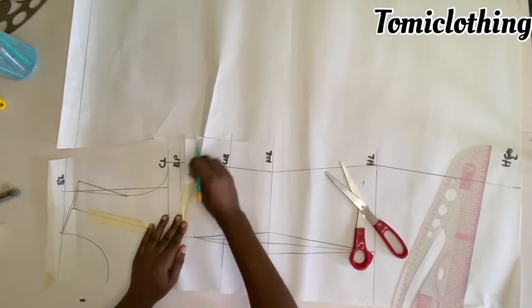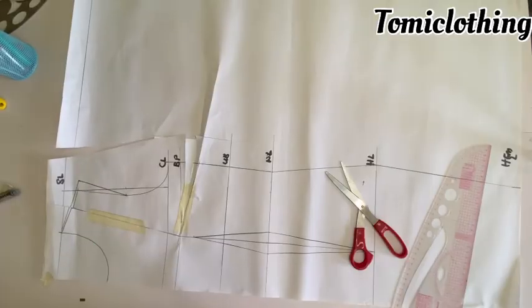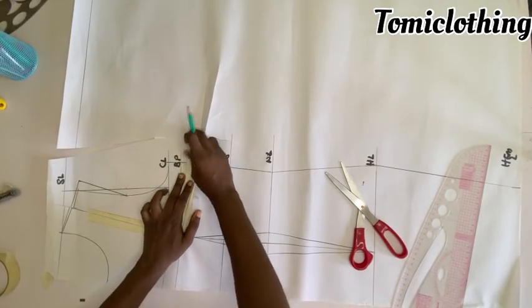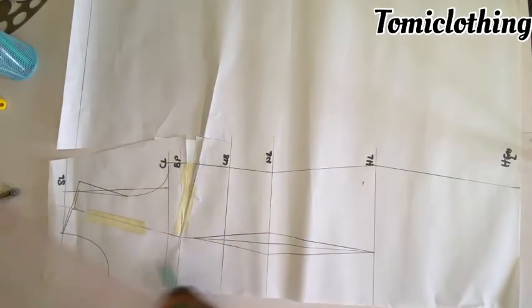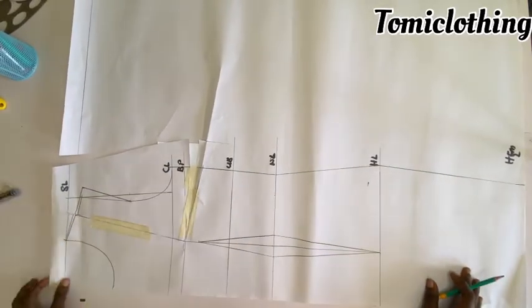So next thing, I'm just going to take a piece of paper and put it underneath to close the opening around the bust dart, just as you can see. So this is basically what we have for the front pattern. So now we are going to move on to the back pattern.